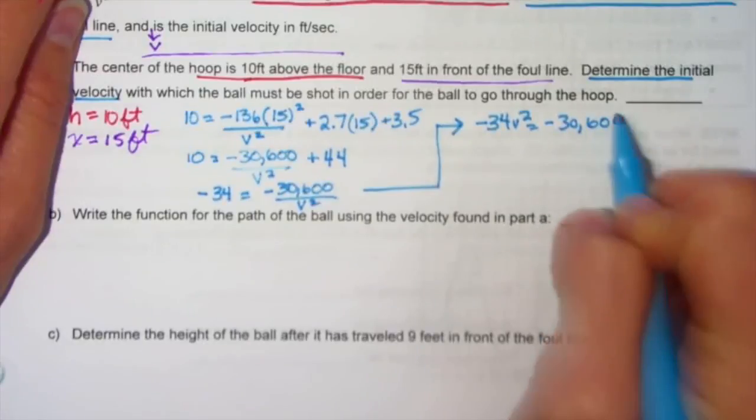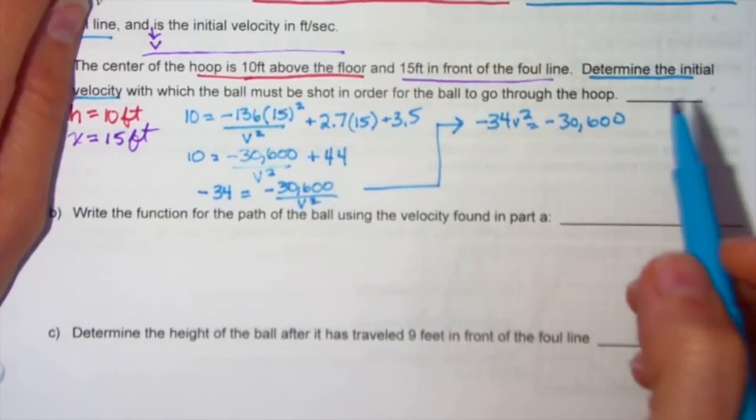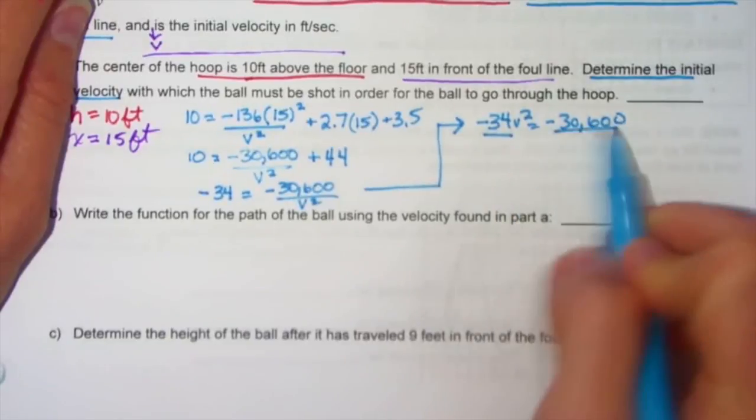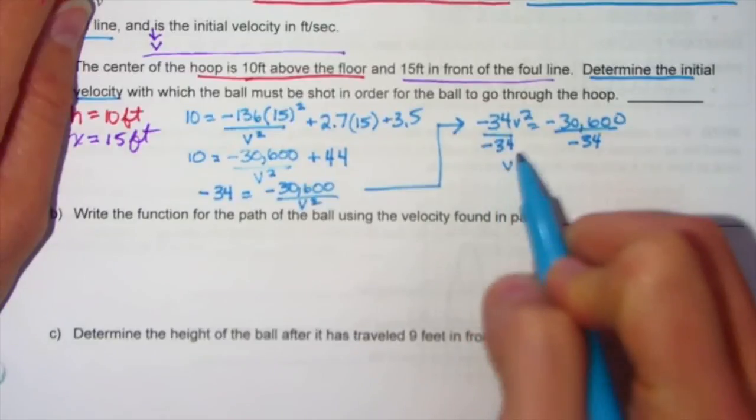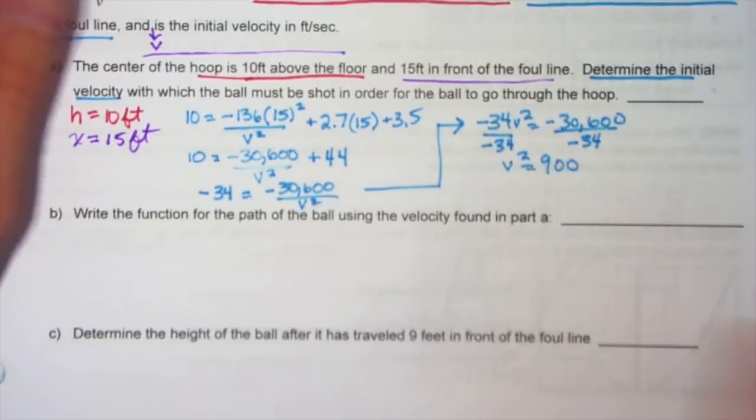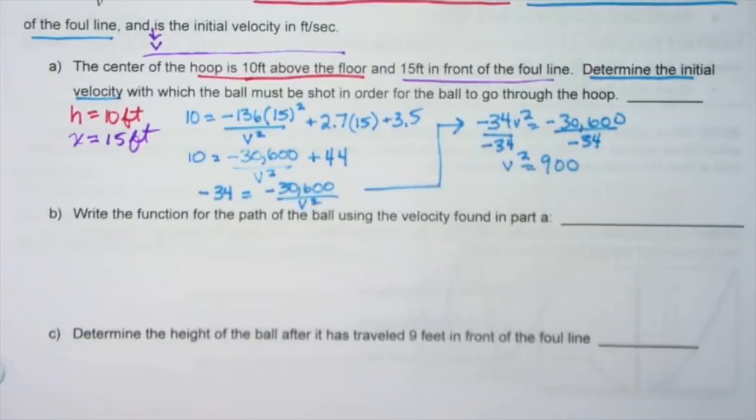And then the final step, well, second to final. So now we have v squared equals 900. When you were solving, okay, we would take the square root of both sides, but then what are my possible answers? Plus or minus 30, okay? So which one do we need to use here? Plus or minus? Plus, but why?